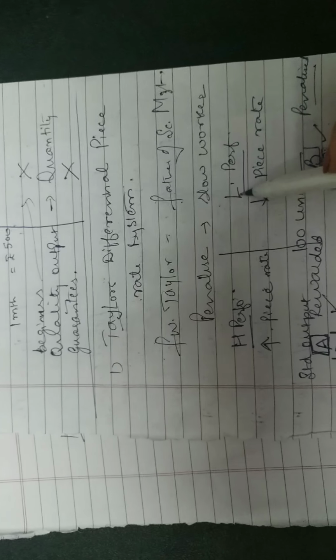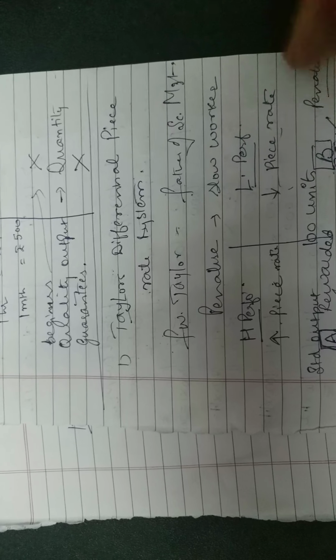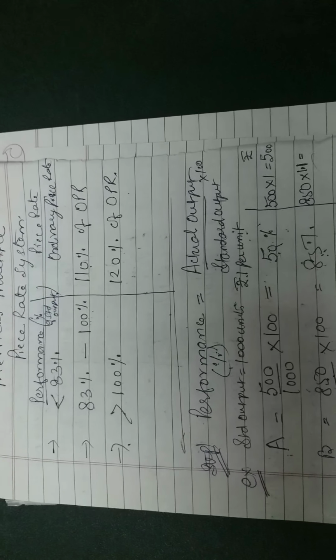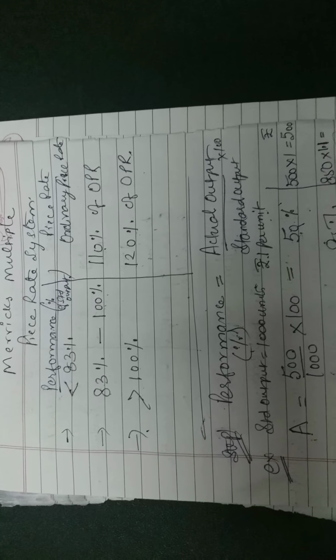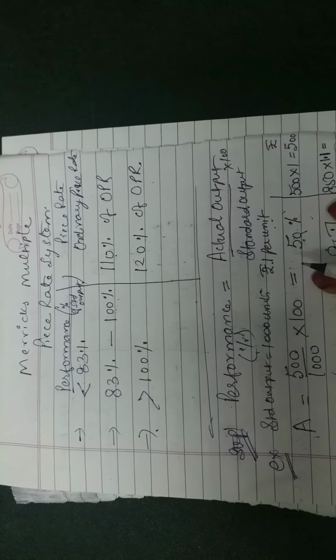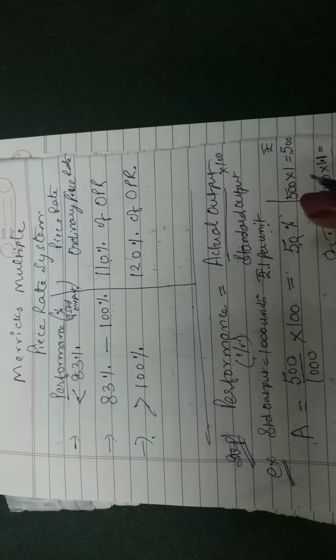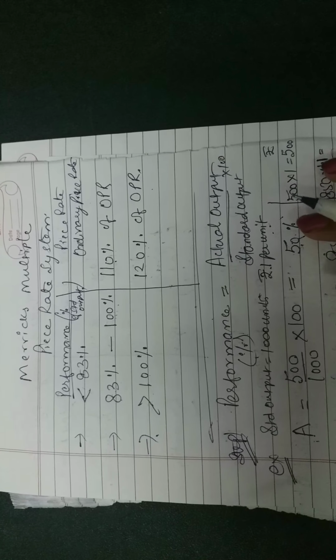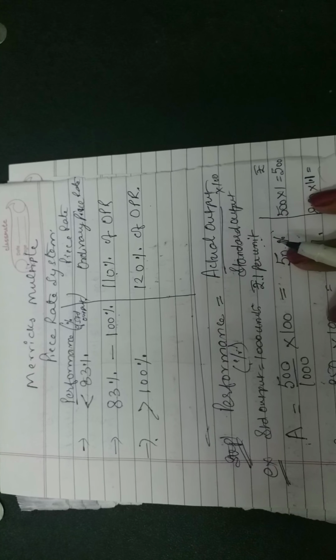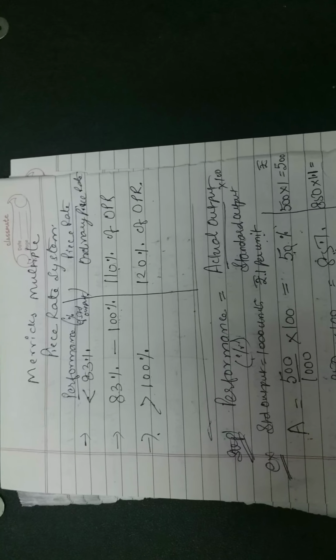He was only saying two piece rates, one for the high performers, other for the very low rate for the low performers. Comparatively, Merrick's multiple is a good method. But then again, it does not guarantee time wages. Only if the work is being done, the units are being produced, only then this system is going to give rewards. So thank you for now. We'll continue.